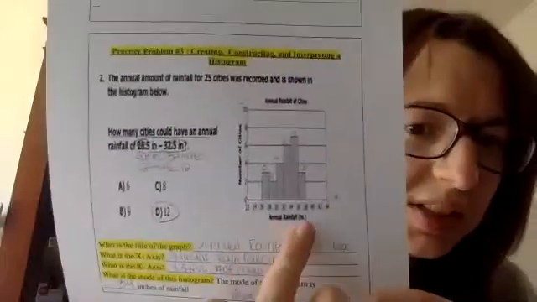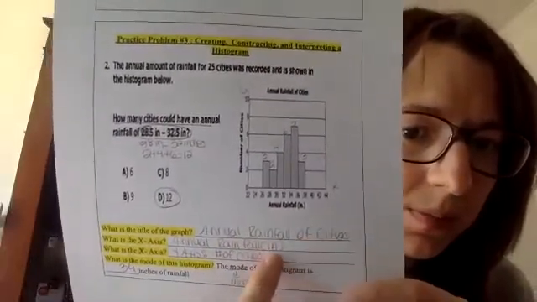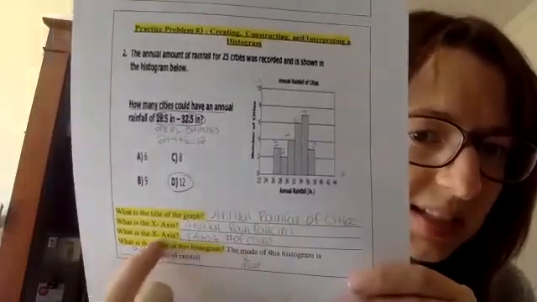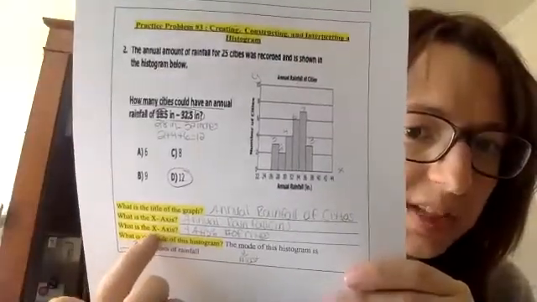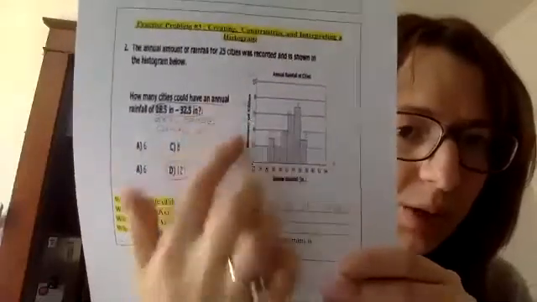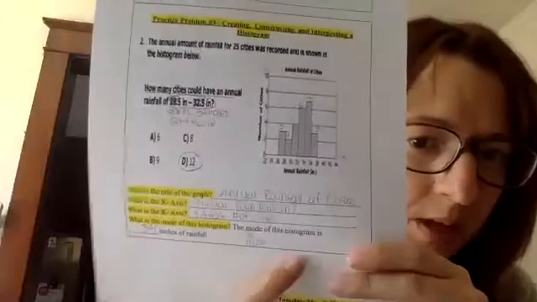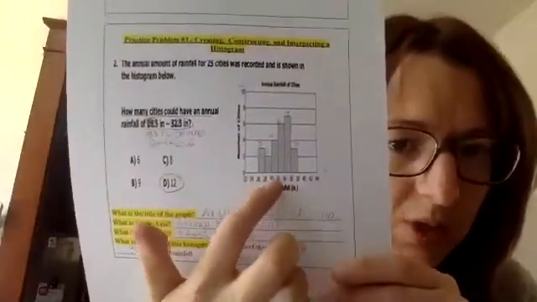So the title is on the x-axis, which is annual rainfall in inches. The y-axis, this says x, it should say y-axis. My mistake, I made a typo. This should say y-axis, which is the number of cities, which usually is your frequency. Remember, x horizontal, vertical y. And then the number that shows up the most here would actually be 34 because it's 7 cities.